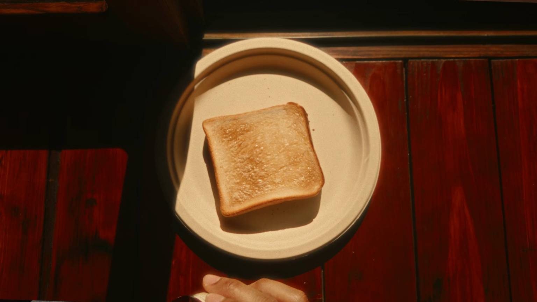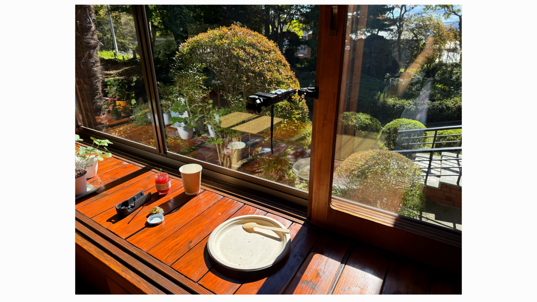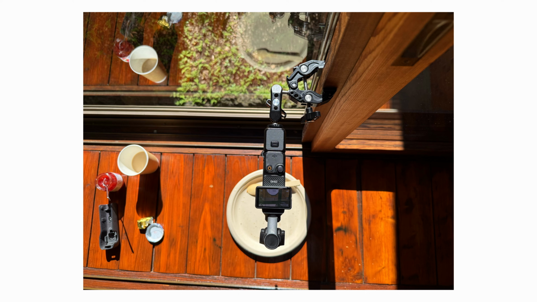So this is the close-up that I went for, and I wanted to capture the small moment of just spreading jam on bread. And I thought a top-down angle would be the best way to do that. So I found another spot to mount my camera using the crab claw directly above the plate.